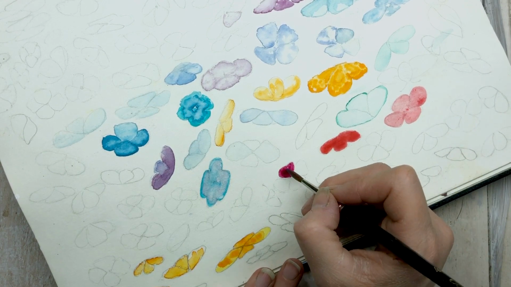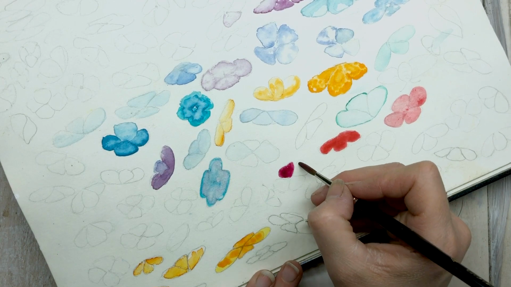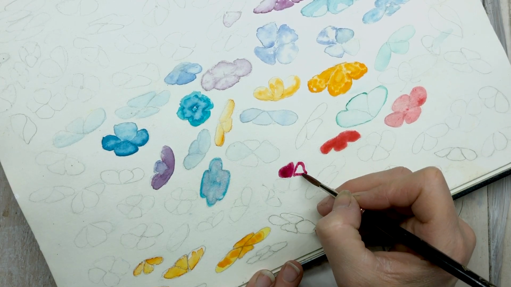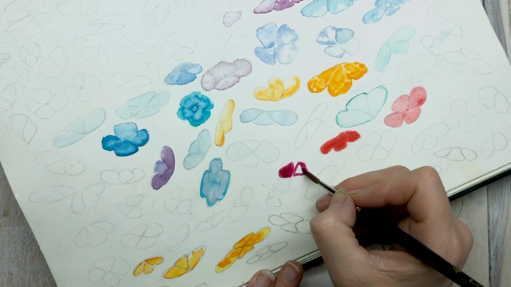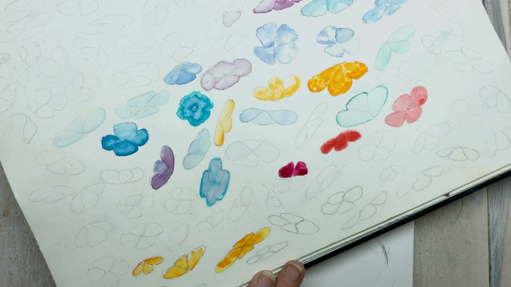See, from the first one to this one, I'm already improving, and I've only been doing it for 4 minutes. My brush control is better. Filling in is better. Also, the placement on the paper is a little easier.